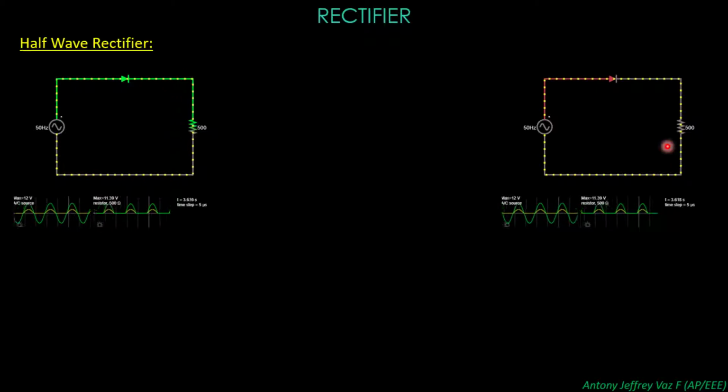Next, in this figure, you can see the negative peak being applied to the half-wave rectifier. Once the negative peak voltage is applied after the source, the negative supply, that is the negative peak, will be applied to the rectifier. Now the diode is in reverse state.